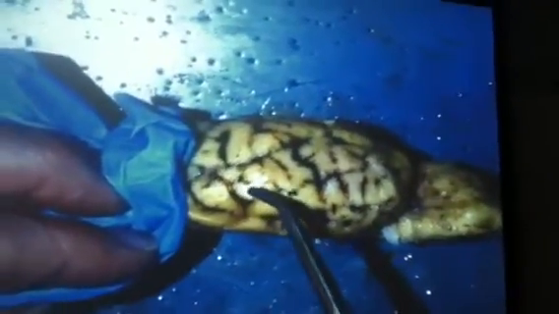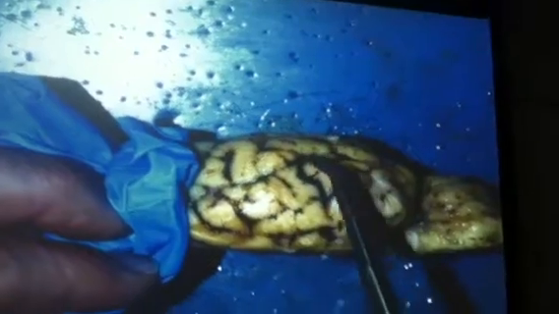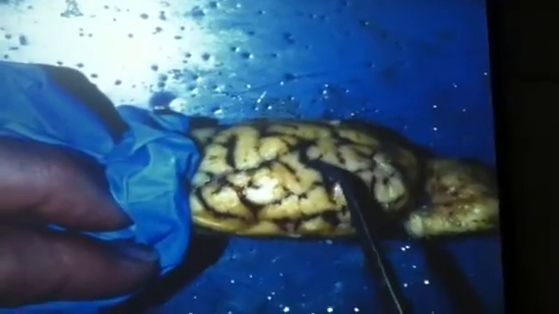Looking at the cerebrum, I should have left my glove on. The gyri and sulci. The gyri are the parts that are sticking up. The whitish, yeah. And then the sulci, where you see the dark, that's actually blood from blood vessels. But the sulci would be the indents that those blood vessels are lying in, okay?